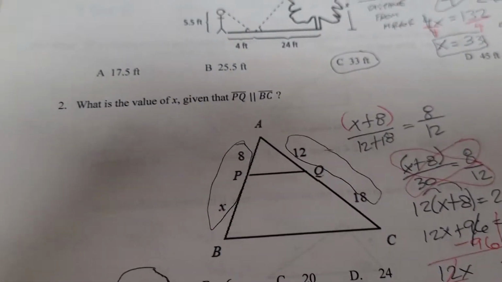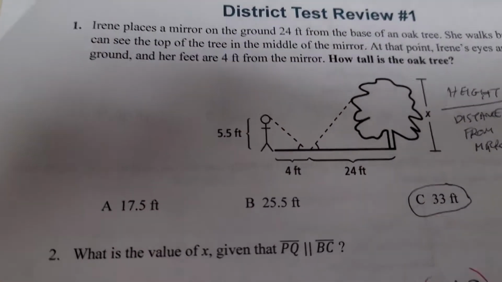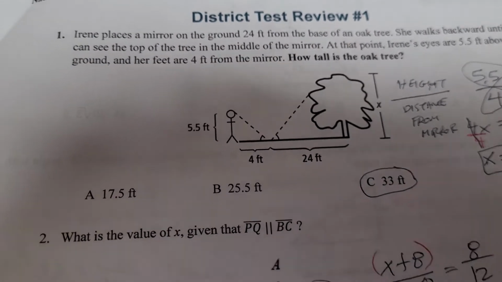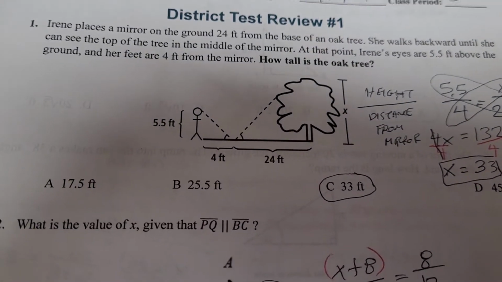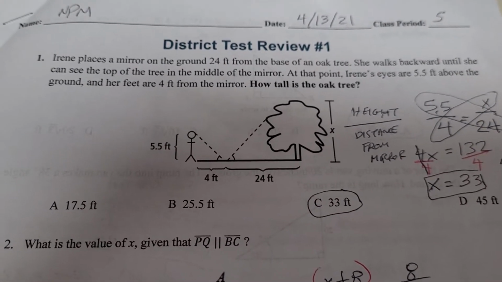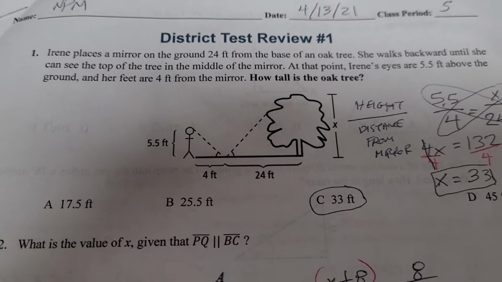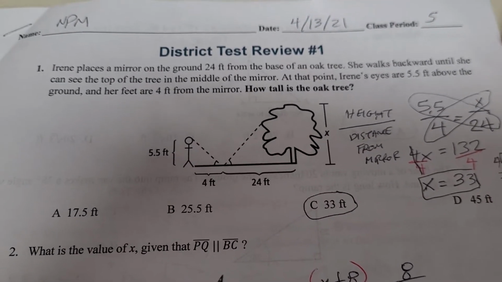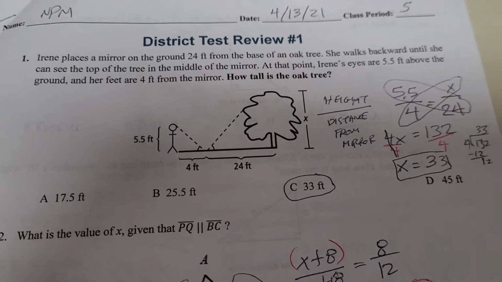This is number 1 on the first review. Okay, so Irene places a mirror on the ground at 24 feet from the base of a tree. She walks backwards until she sees the top of the tree in the middle of the mirror. Okay, at this point, her eyes are 5.5 feet above the ground, and her feet are 4 feet from the mirror. How tall is the tree?